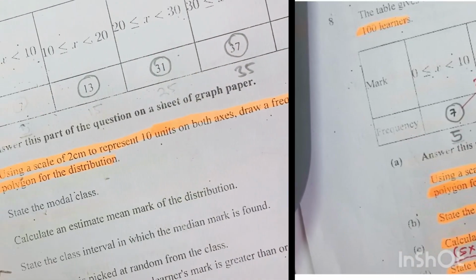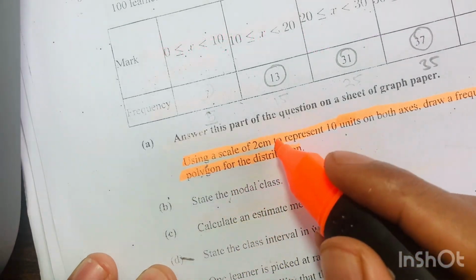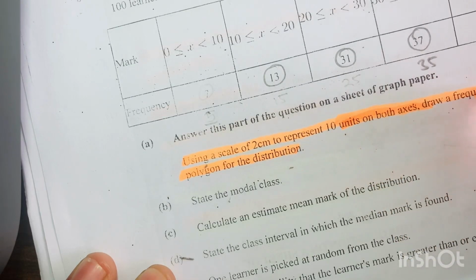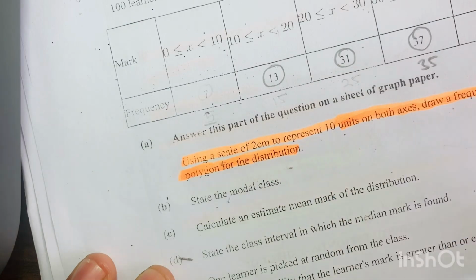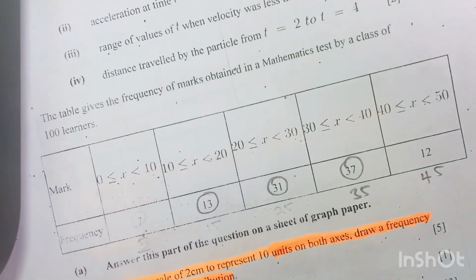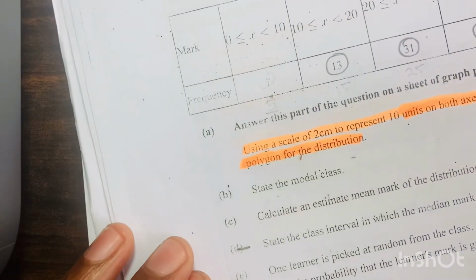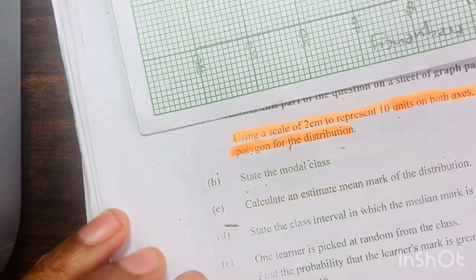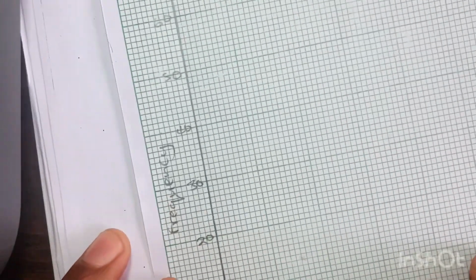So the question here is saying that using the scale of 2 centimeters to represent 10 units on both axes, draw a frequency polygon for the distribution. So this is the distribution that I have. For me to draw a frequency polygon, firstly I've got to deal with the axis.